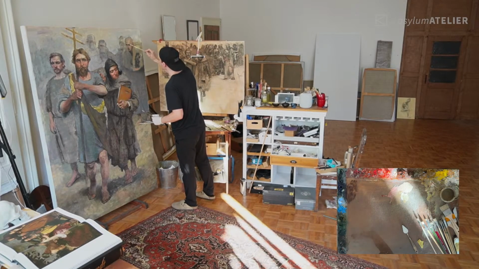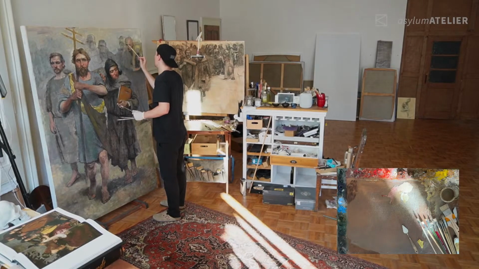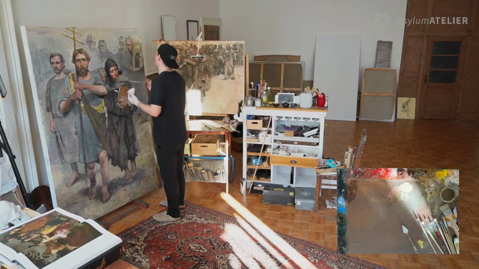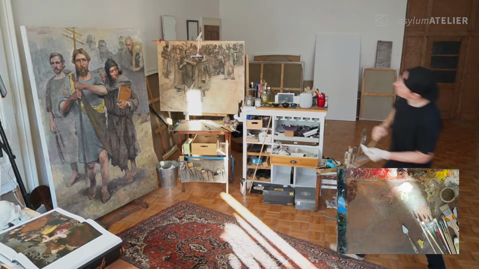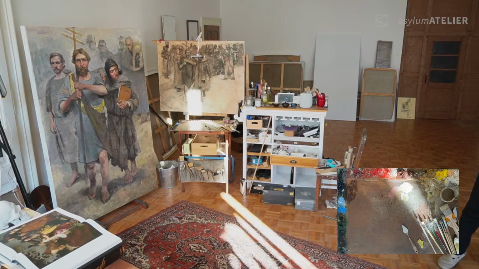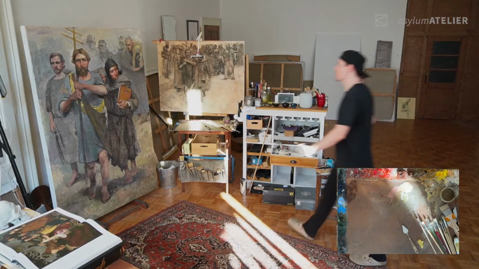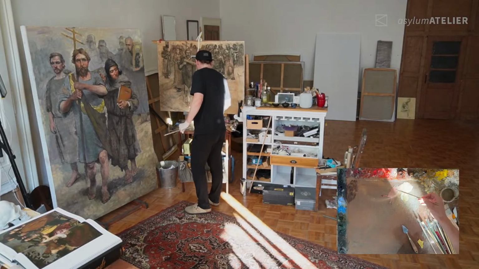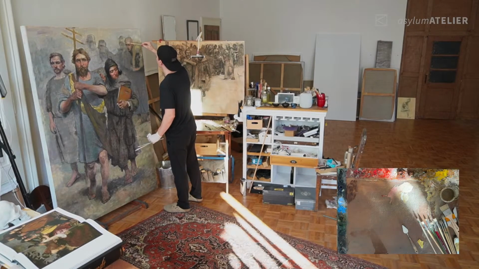Yep. Okay, cool. And then this is a side plane of the nose. Okay, so I'm going back and forth, and I think I have to push this a little bit more with the light value, because that's a top plane.